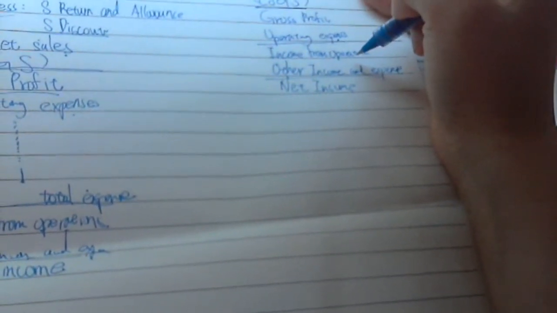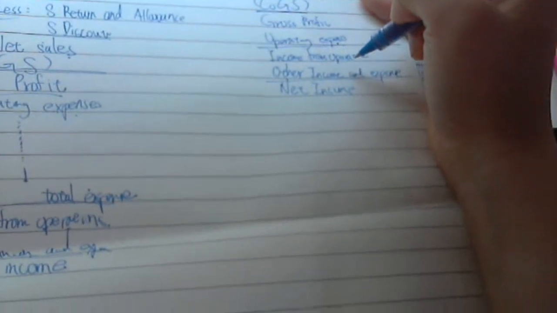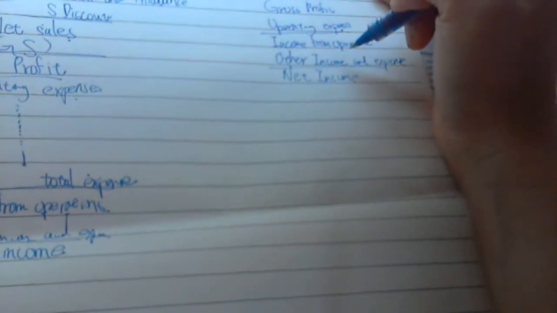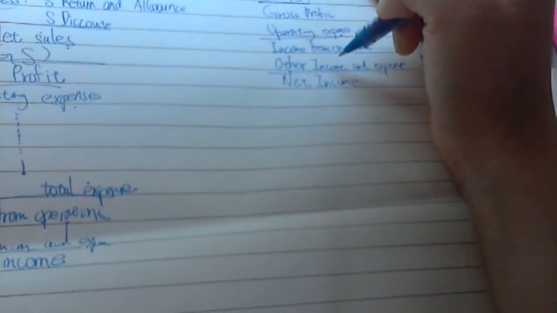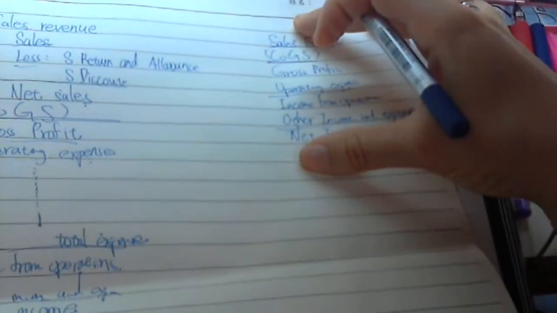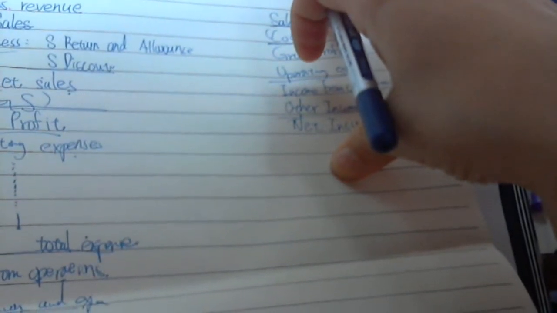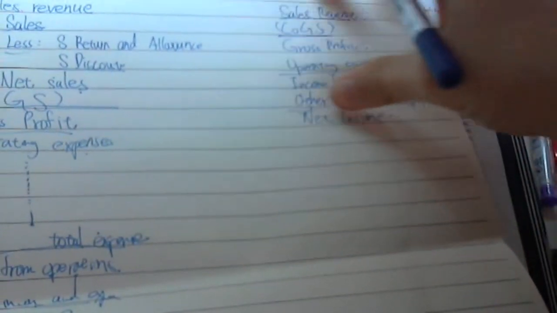Okay, but we do not only do one business, right? Sometimes I want to do others also. So the income from operations needs to minus or plus the other income and expense. Okay, then finally we will get the net income. From this easier one, you need to remember because you are going to use it for next semester and every time we will start from here.